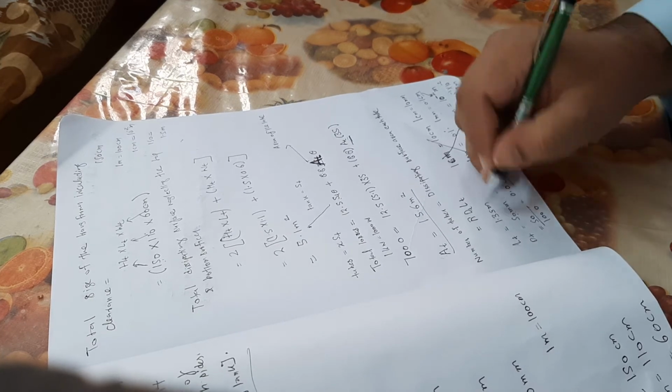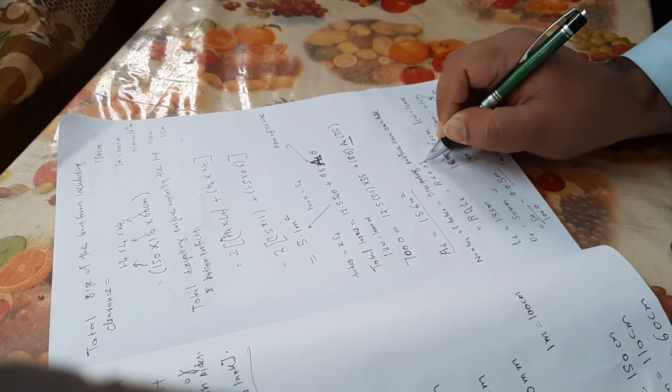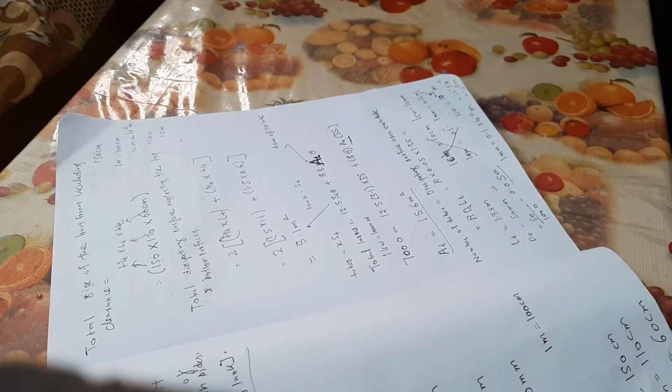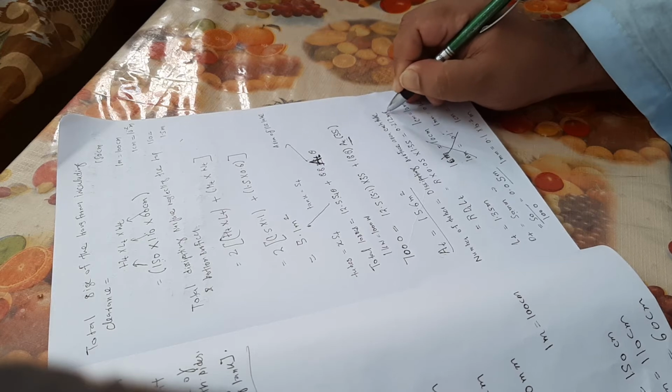Now you have to substitute these values here. This would be pi into 0.05 into 1.35, and if we calculate, this area would be equal to 0.212 meter square.